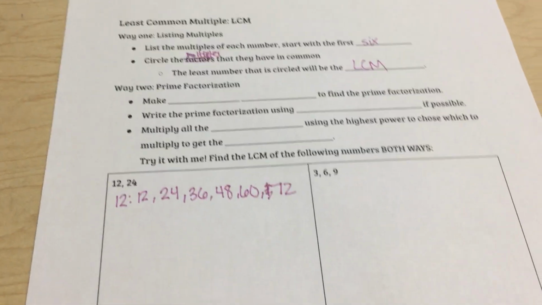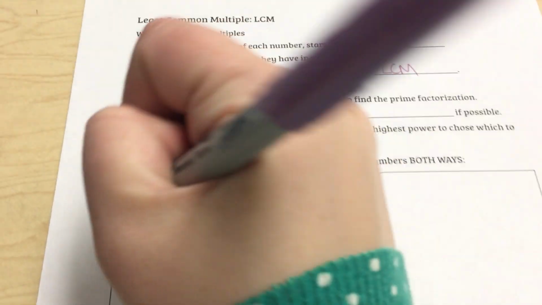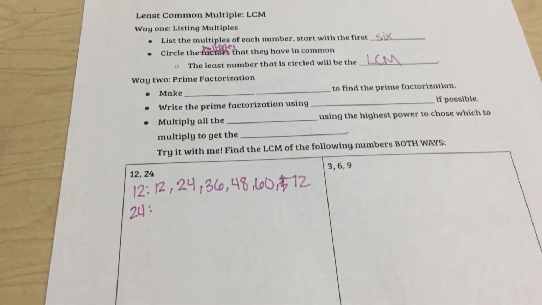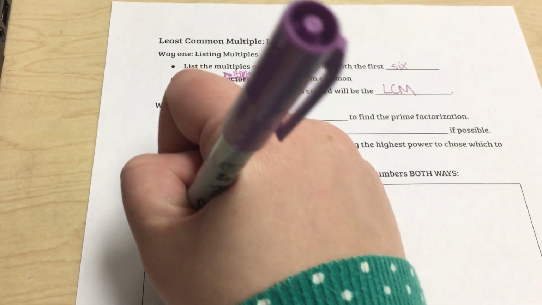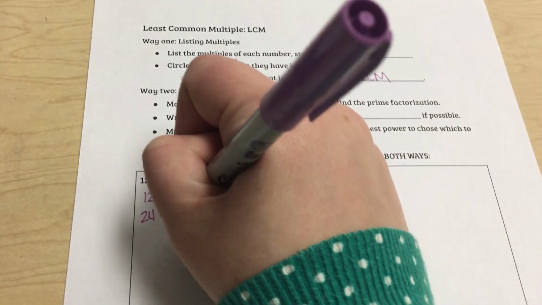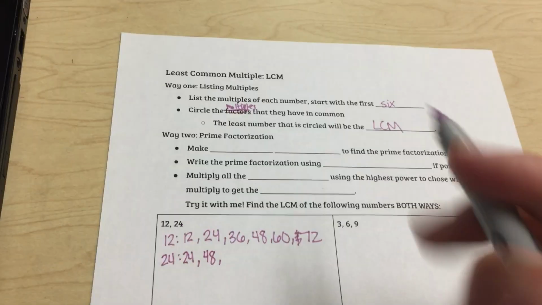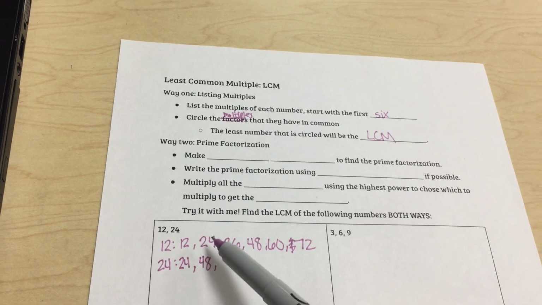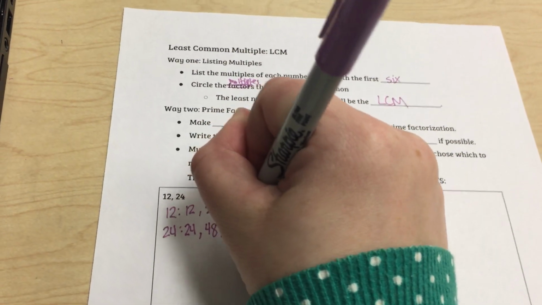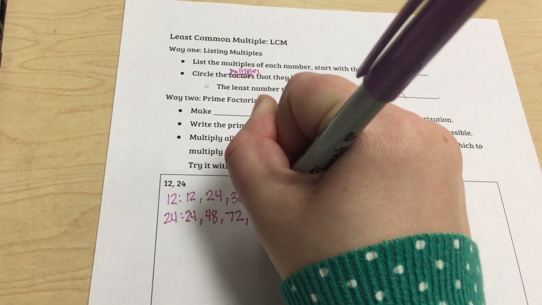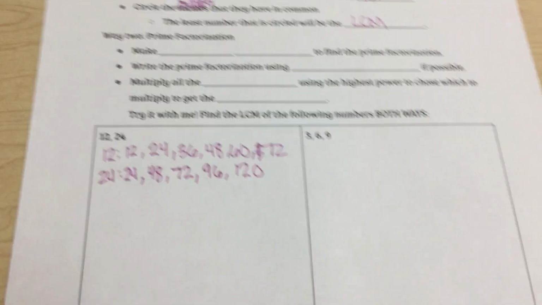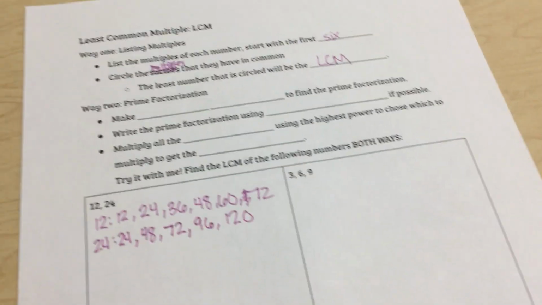My other number I'm going to list for is going to be the number 24. When I'm doing 24, I'm of course going to start off with 1 times 24, which is 24. 24 times 2 is 48. Most people might recognize, oh, I could have already stopped because I already have things in common, but I'm going to list the first 6 just to show you. And then 96, and then 120. So those are my first 6 multiples of each number.